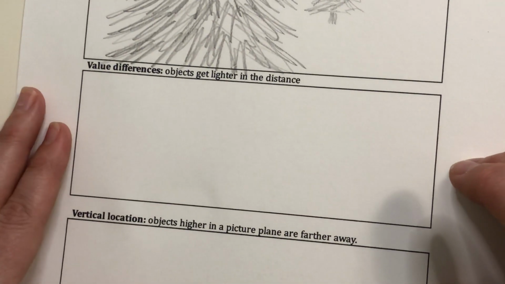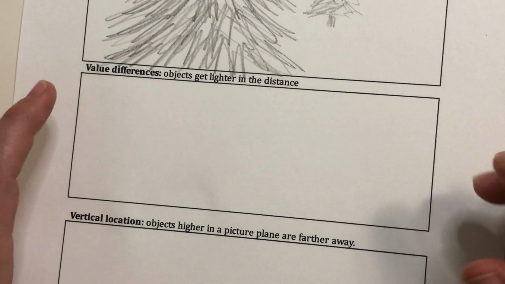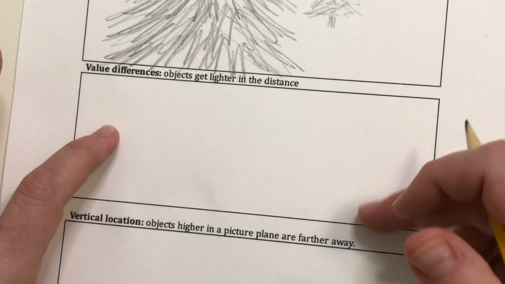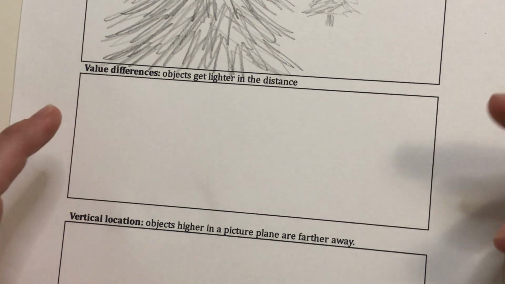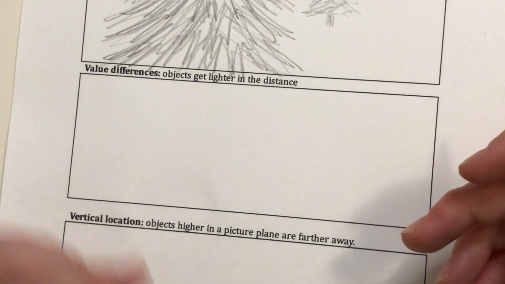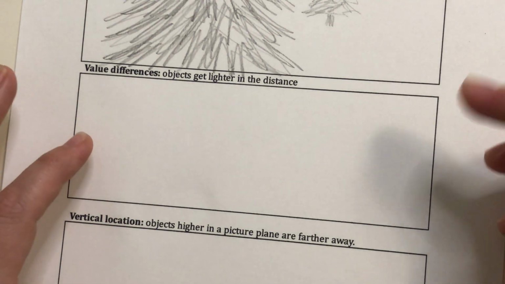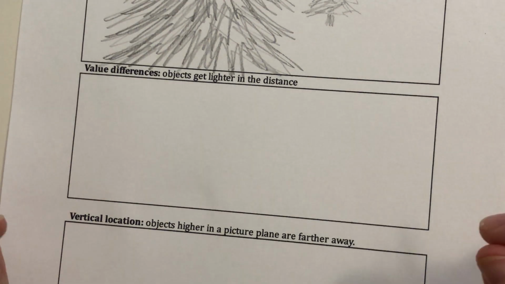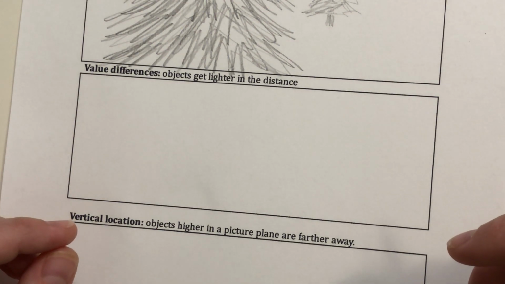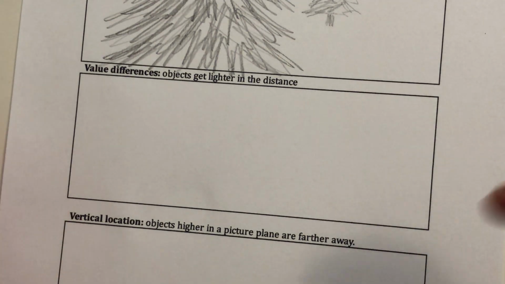Okay. The next one is value difference. Objects in the distance become lighter. A really easy way to show this is to do a gradation. You want to think of looking at a mountain range as the values get lighter and lighter in the distance.